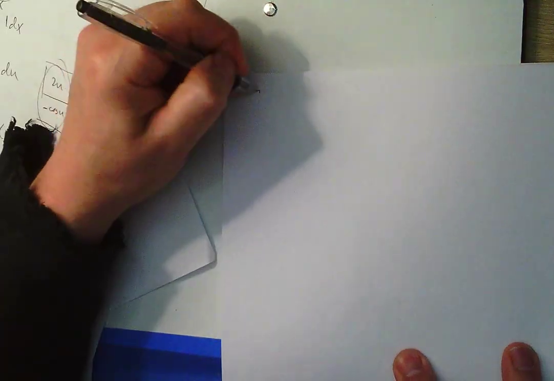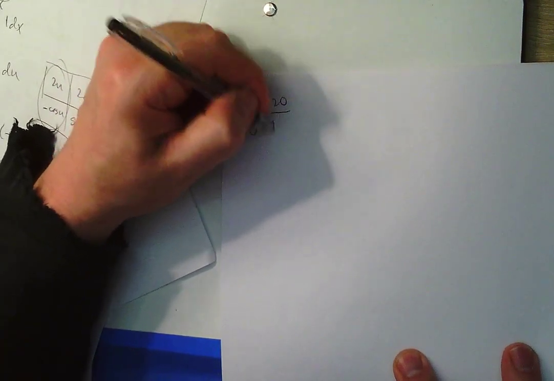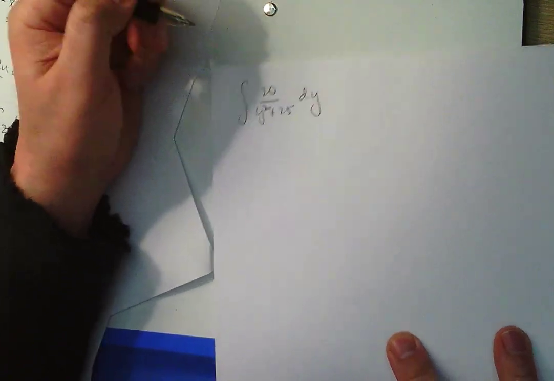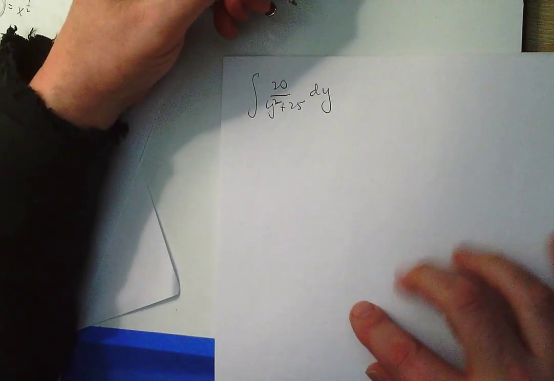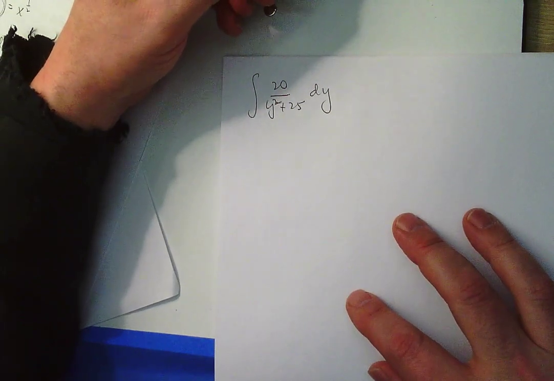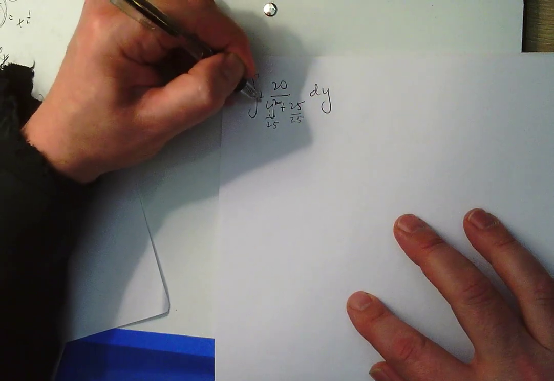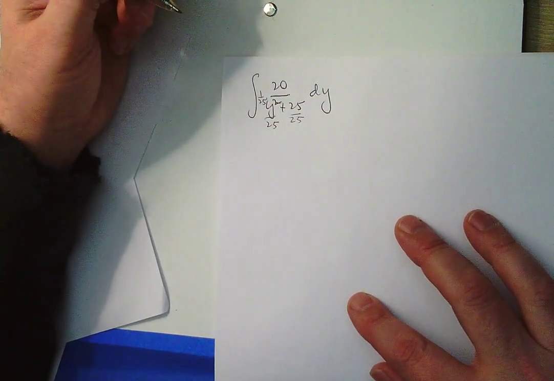Okay, how about this one? Everyone's favorite, the integral of 20 over y squared plus 25 dy. Well, we know this is something we want to be inverse tangent. We're going to divide by 25, multiplying in the denominator by 25.